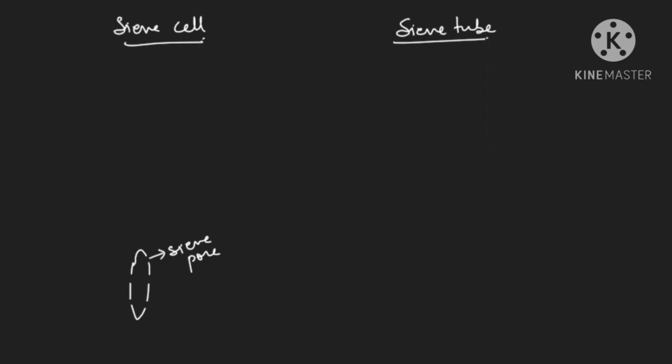Now check here carefully what we will do. This is one sieve cell, and I will place another sieve cell on top of it. Let us assume I am placing another sieve cell. Evolutionarily, I'm trying to explain it. Then what will happen? They will try to dissolve the common wall. Are you understanding the diagram? When they dissolve the common wall, let me draw it once again. This is the way they make the sieve pore.